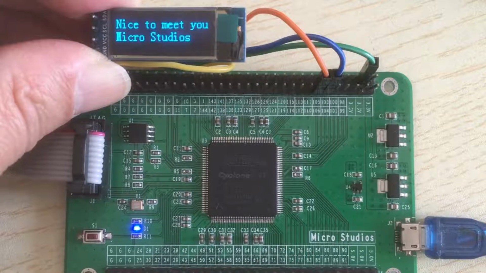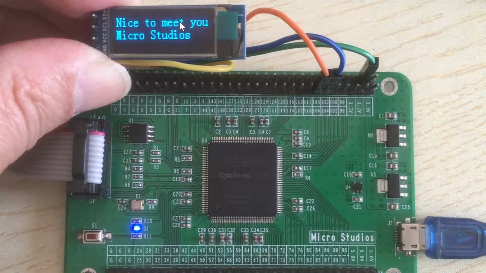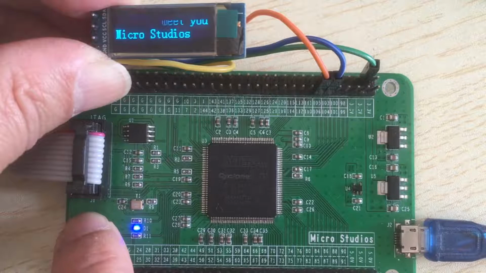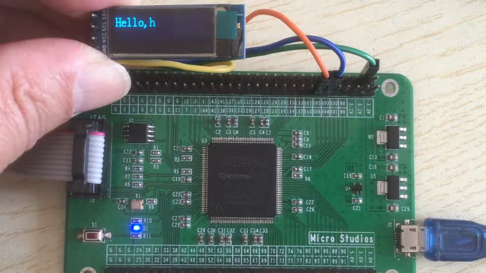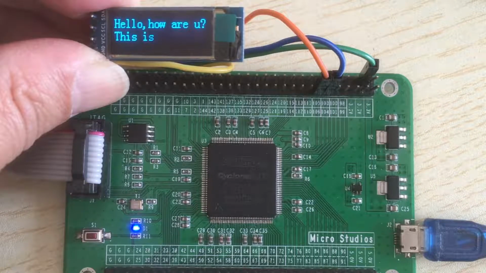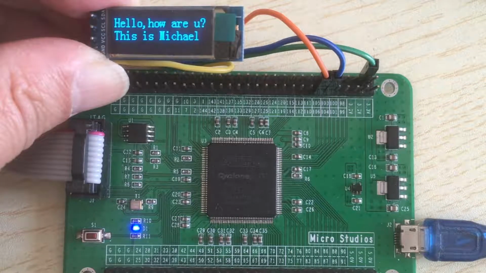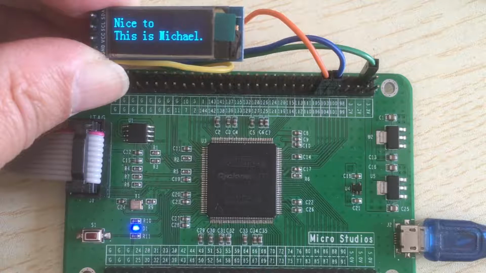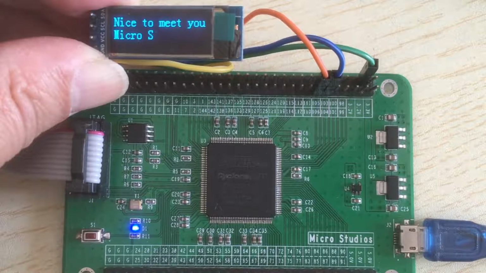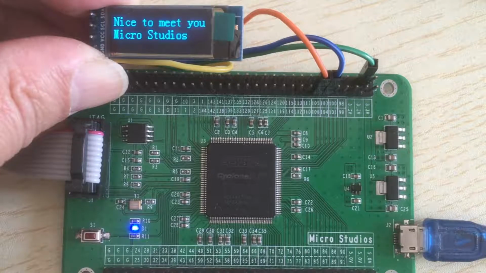Okay, so this is our board, and this is OLED. Let's reset the board. Take a look. Okay, reset. It will output "Hello world, how are you?" And this is Michael. And nice to meet you. Okay, Michael Studios. So this is our final target.